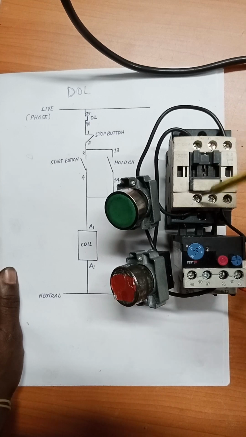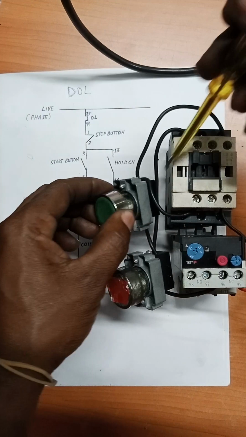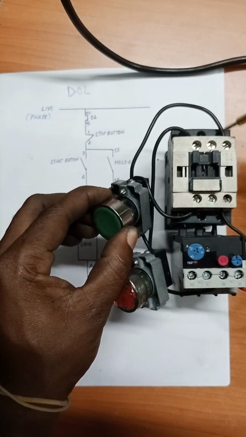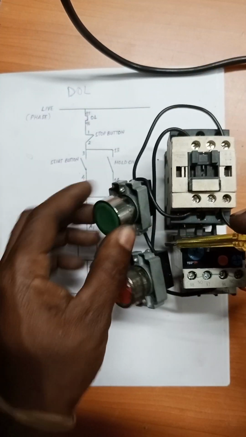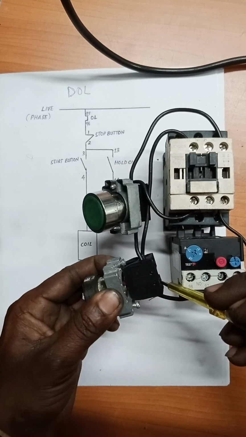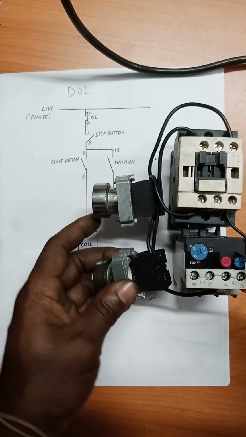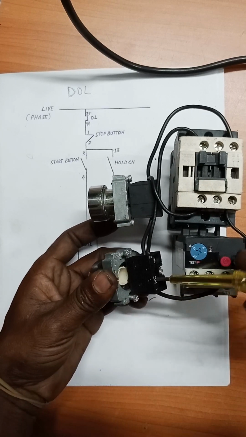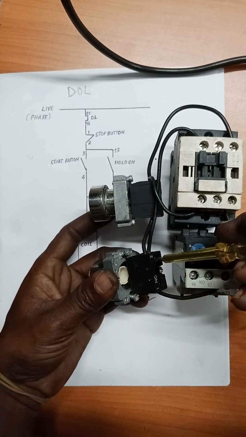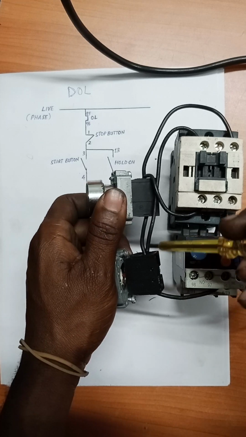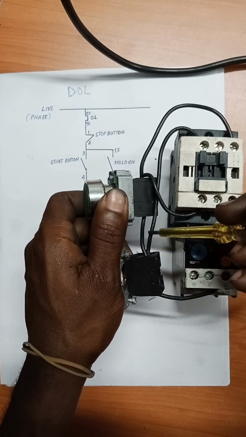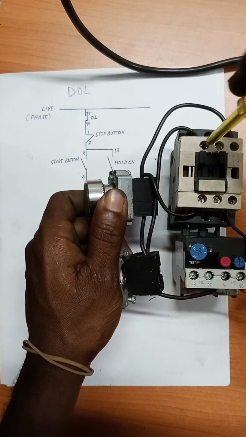Now power passes through this way, coming back again to the coil here, passing from here, you see. Let me show you. You see, this NC, power will be here, power will be here. The power contact is taking from here, here, coming up to here.